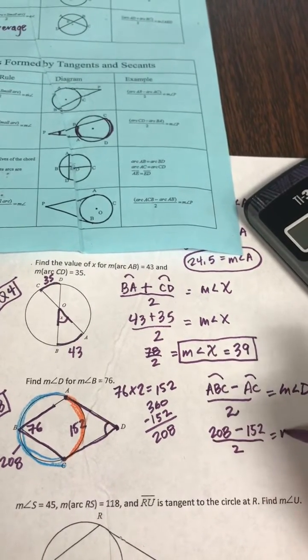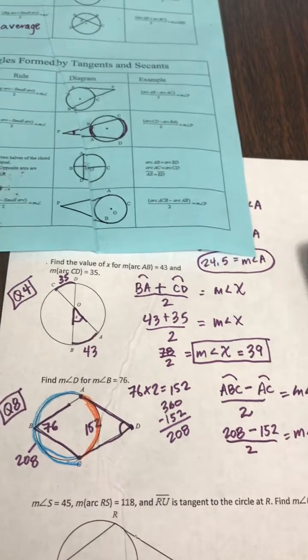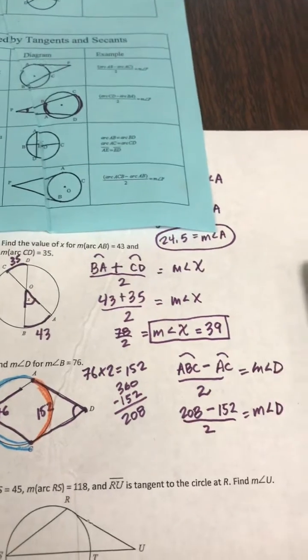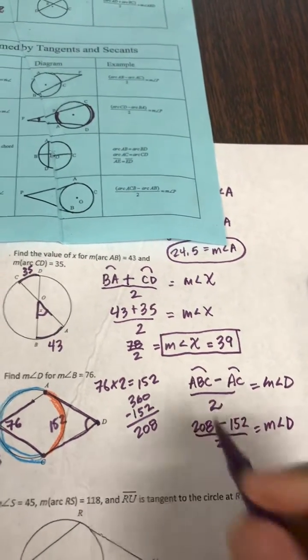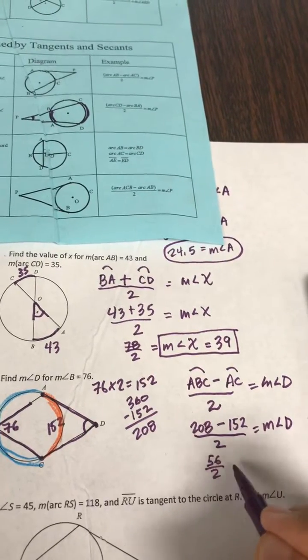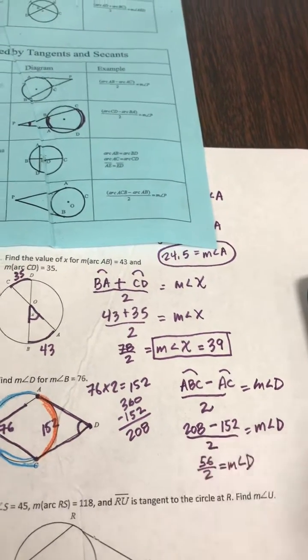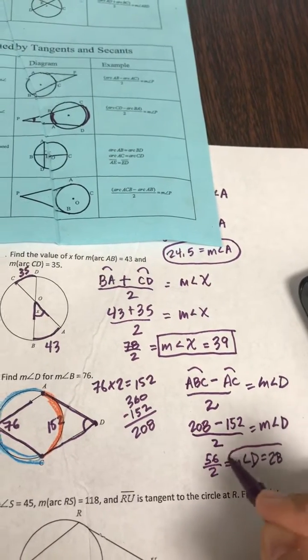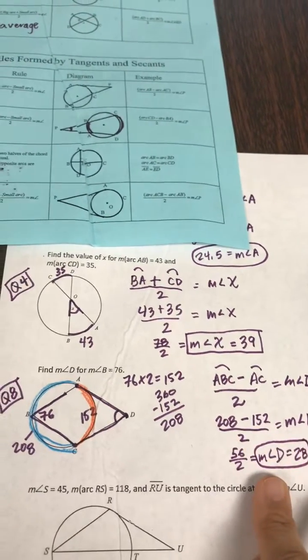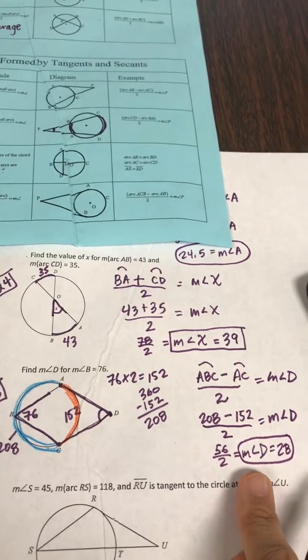And if I cut that in half, I'll be able to solve for the measure of angle D. There we go. Cool.